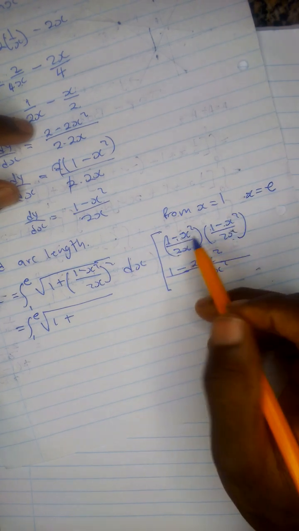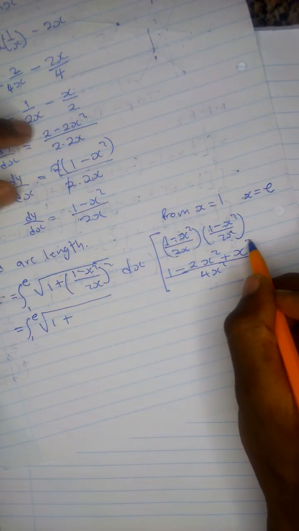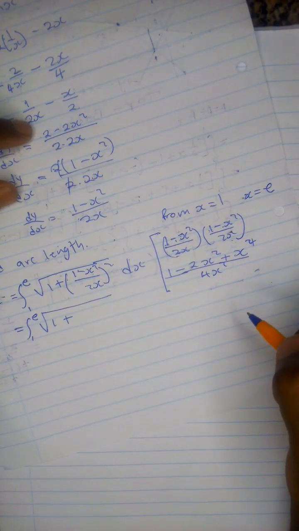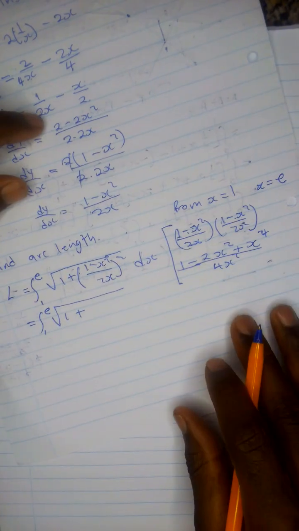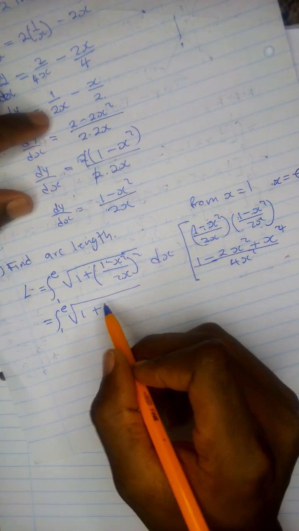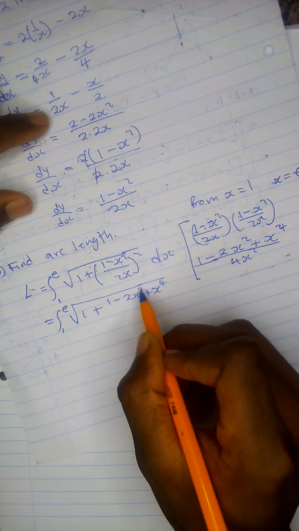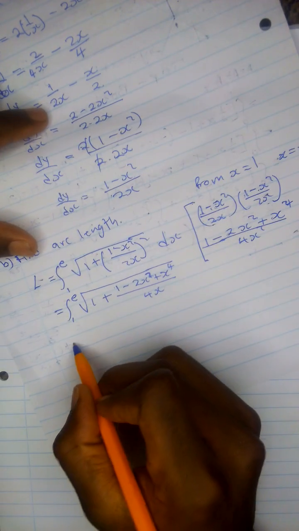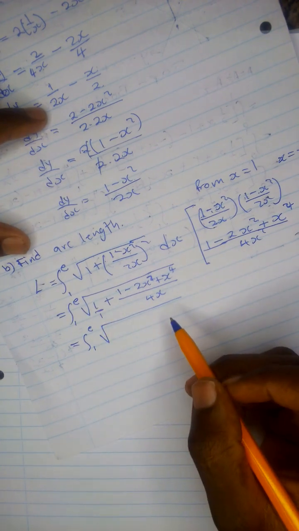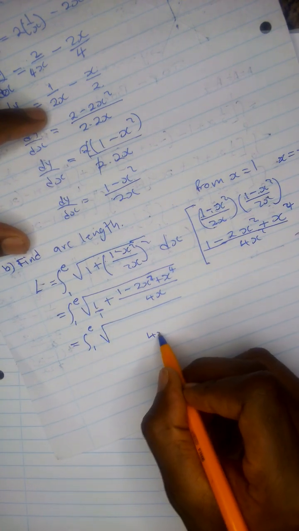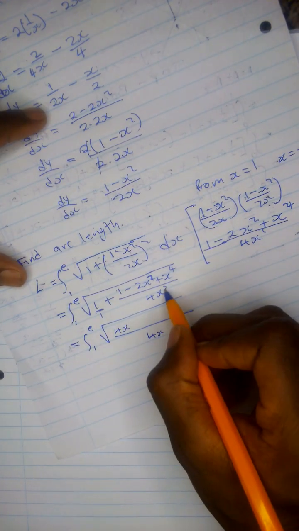Then this times that gives positive x to the power 4. So once we have this, we can put it back here: we have 1 minus 2x squared plus x to the power 4 divided by 4x squared. Let me check, this is 4x squared, yes exactly.